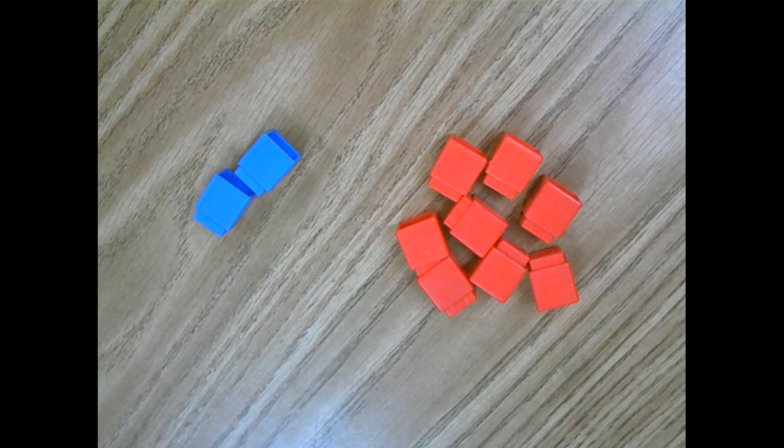That's right. The red group looks like it has more. It looks like there's a lot of red cubes and just a few blue cubes. We could also say this group is greater. Say these words with me: more, greater. If we are comparing these groups, we would say the red group has more than the blue group. Can you say that with me? The red group has more than the blue group.